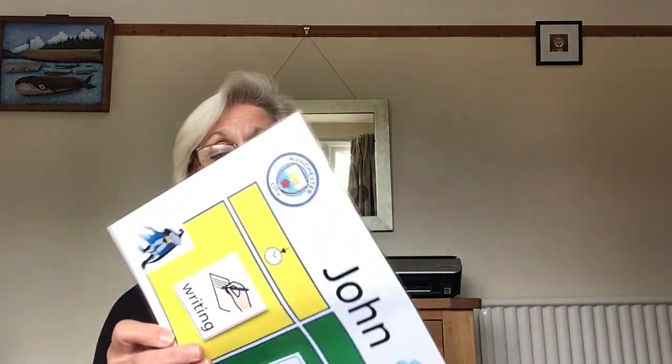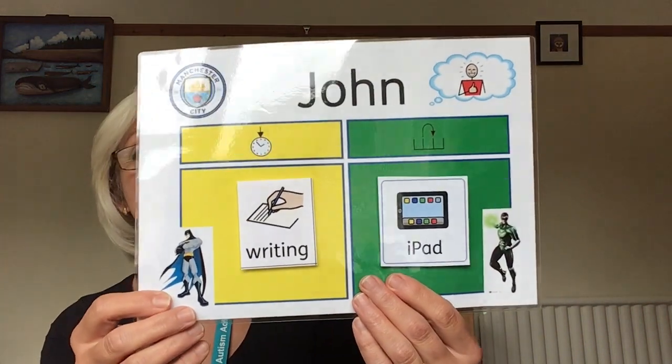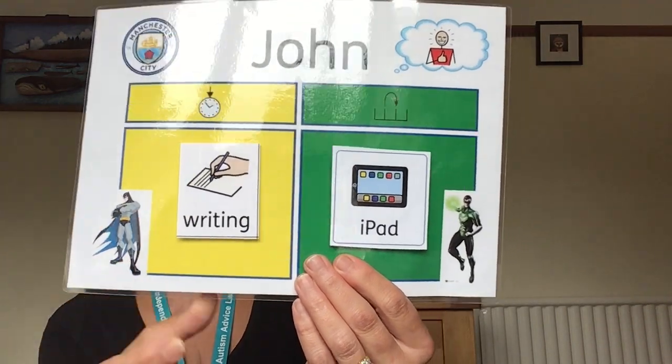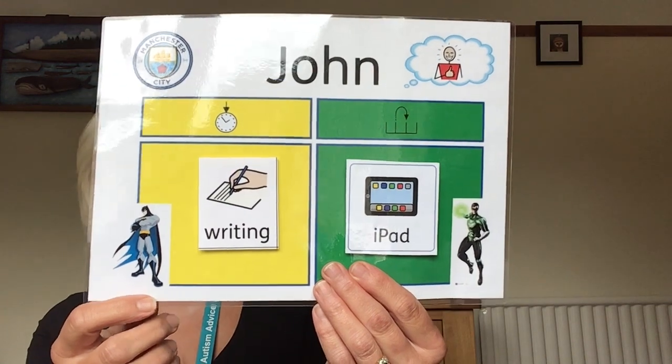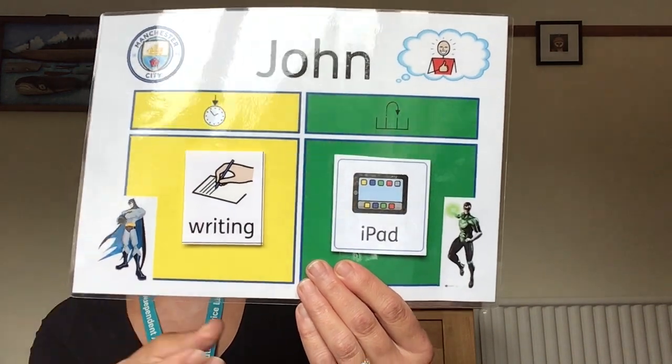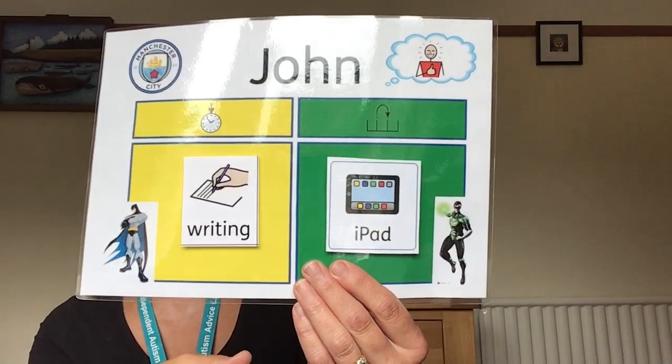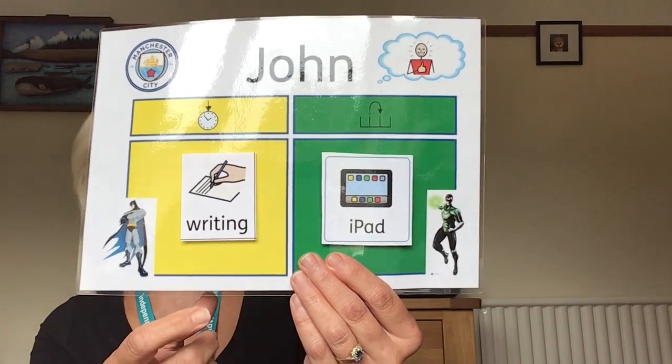Also, on a one-to-one individual basis, the use of now and next boards could be on a whiteboard, just simply drawn on, or you might want to create your own ones where you customize it so the young person's involved and engaged with it. And this John has chosen the different cartoon characters he wanted on it, and obviously his favourite football team.